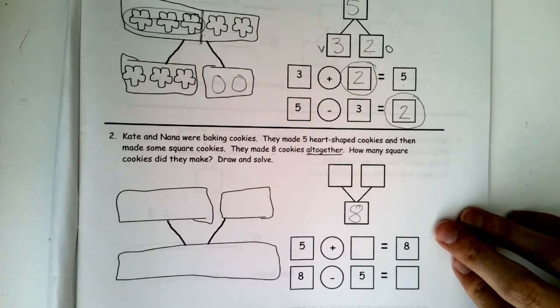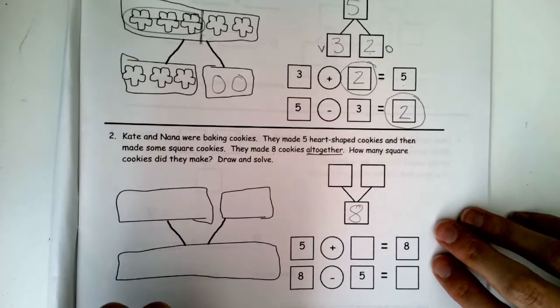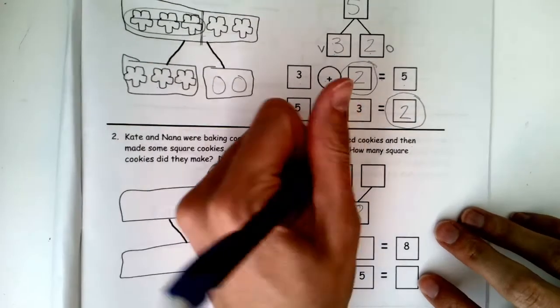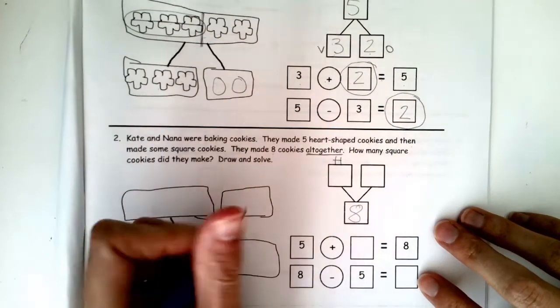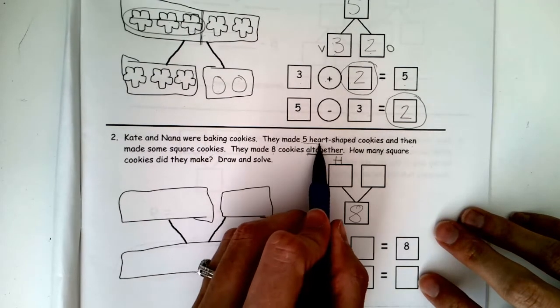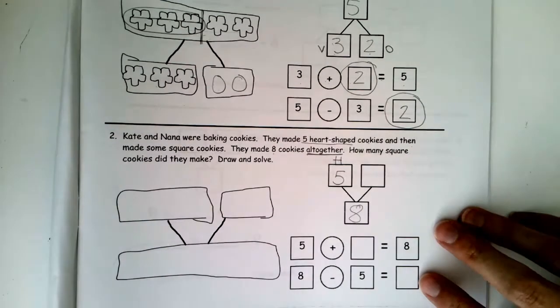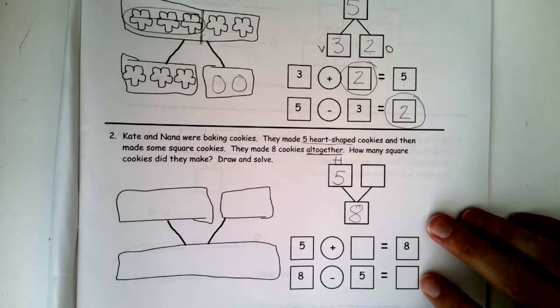Well, they made some heart. Ooh, heart and square. Those would be great labels. What letter could we write for the heart-shaped cookies? An H. Let's write an H on a part. Do we know how many heart shapes they made? We do. They made 5 heart-shaped cookies. Let's add that into our number bond. And what's the other shape they made?